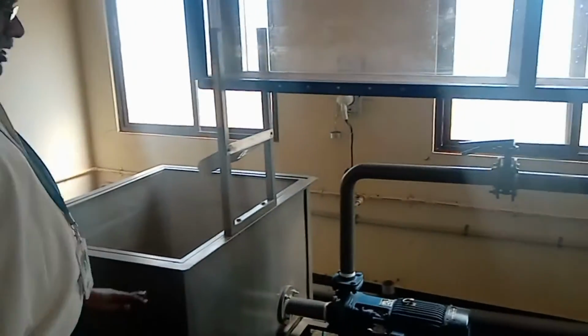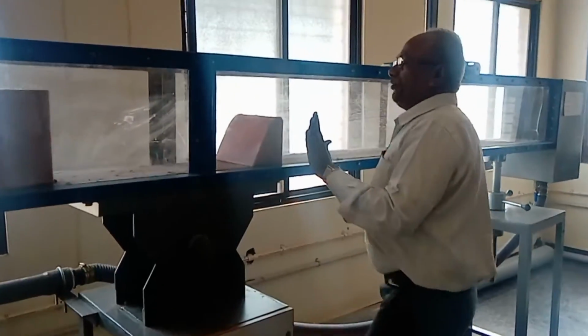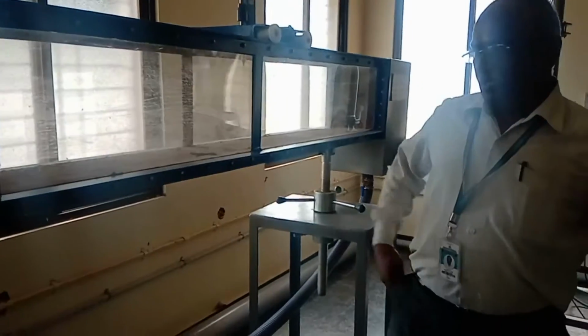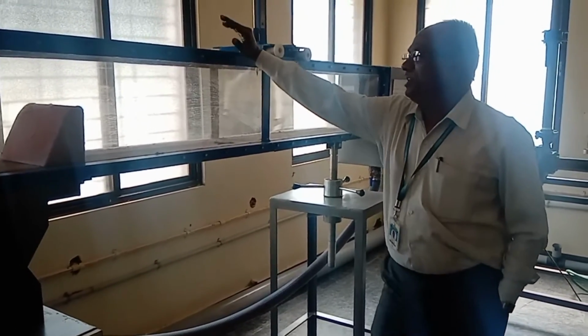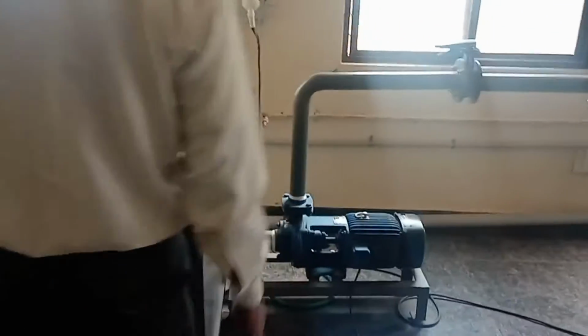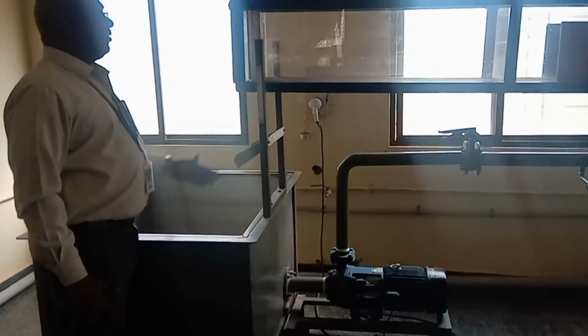And then here this one is the venturi flume, and this one is also used to measure the discharge of water. Here this one is the canal model. Here this is a pump. It is provided with a pump. We can lift the water by using the pump, and we can operate. We can allow the water to flow, and we can measure the discharge, and finally we can find the coefficient of discharge.